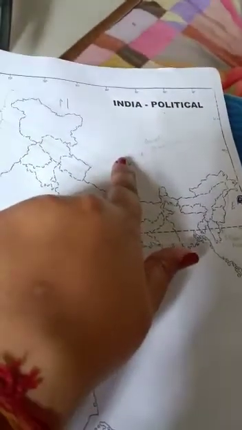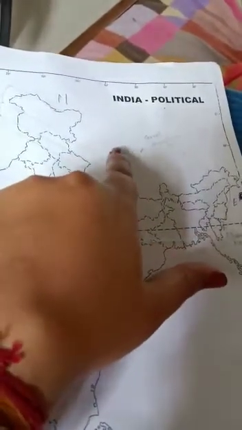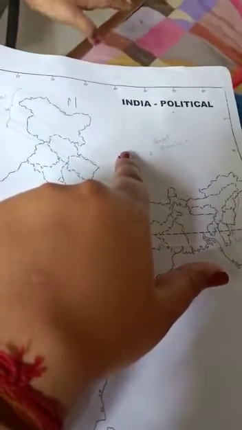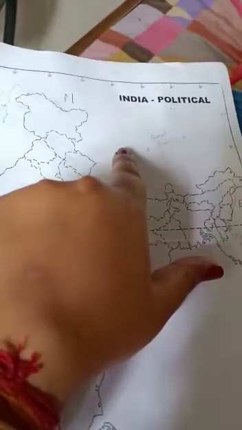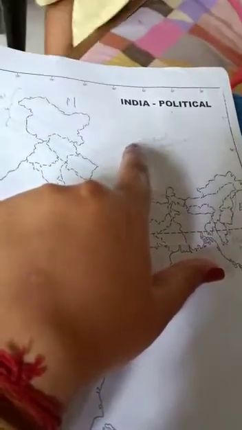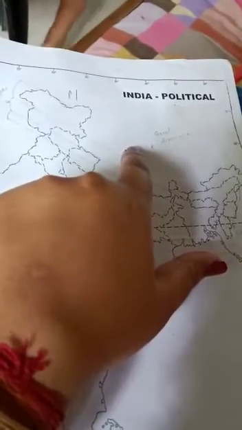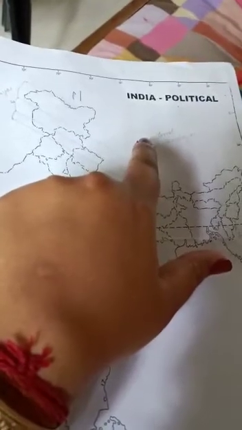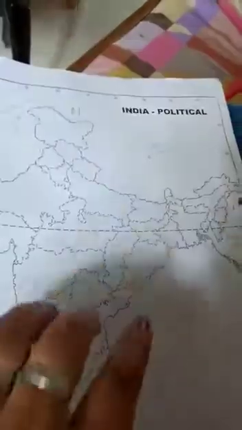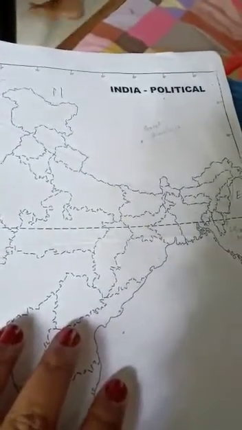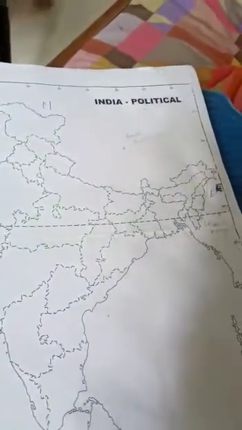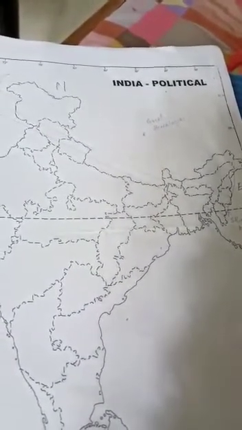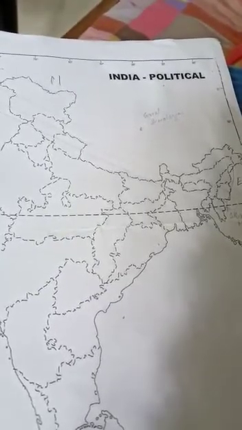The peaks over here, the mountain peaks in this range, are permanently covered with snow. And Mount Everest, the highest peak in the world, lies in the Himadri range in Nepal. Kanchenjunga, Nanda Devi and Nanga Parbat are the highest peaks of the Greater Himalayas in India.